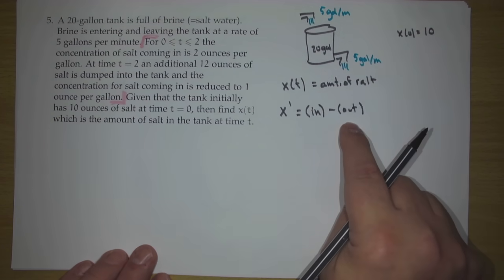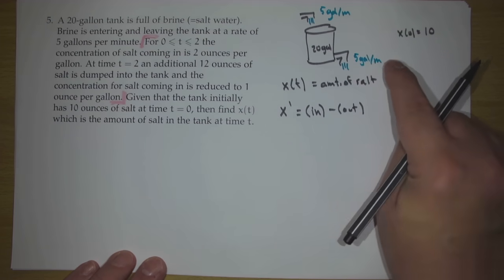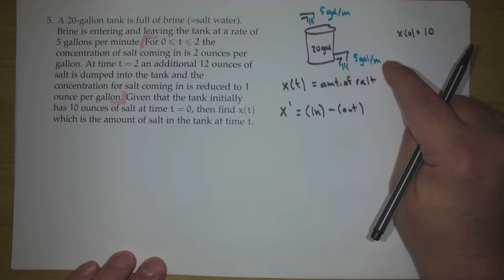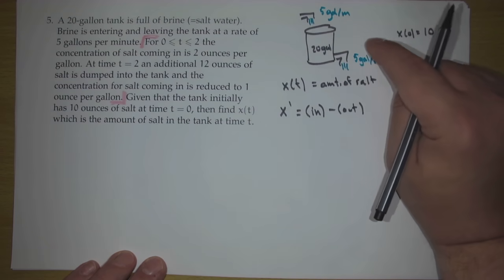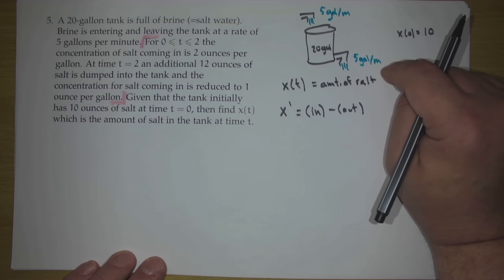Now our out is pretty straightforward. How much of our salt do we lose? So think of it this way. 5 gallons per minute of a 20-gallon tank leaves. So how much of the brine leaves? What ratio of the brine?